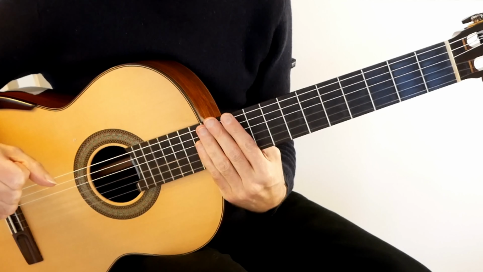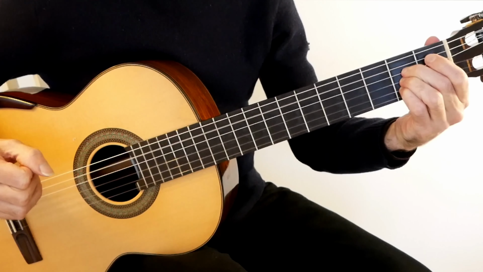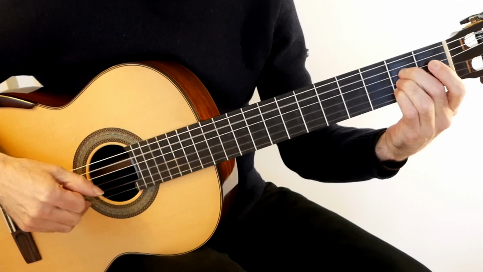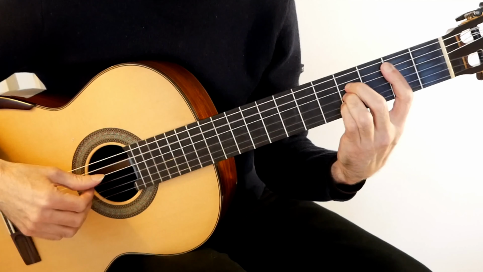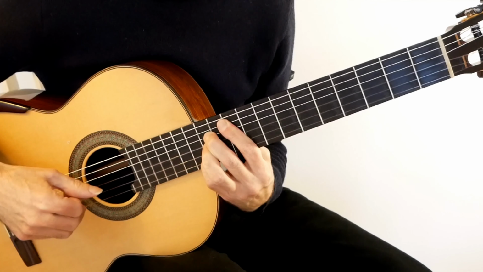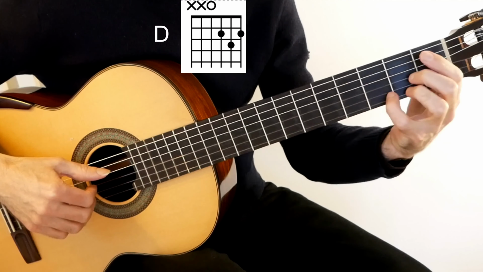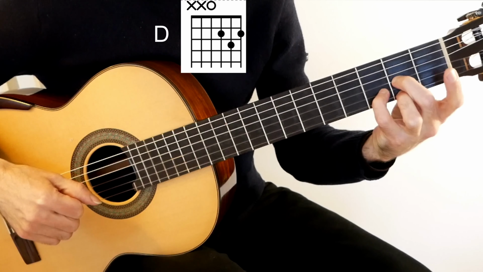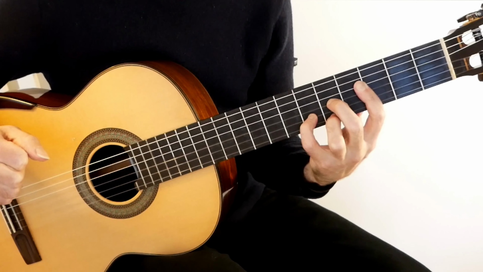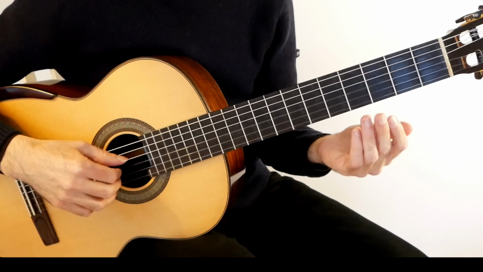Let's apply the same reasoning starting with the A string. A is the root. We play an A major chord without the first finger. And it's the same. B, C, D, E, F, G. Same thing using the D string as a root. We have D major, don't use the first finger, and transpose, and so on.